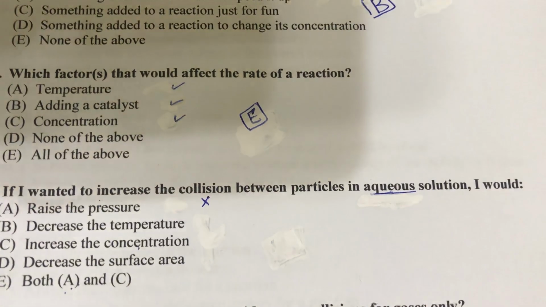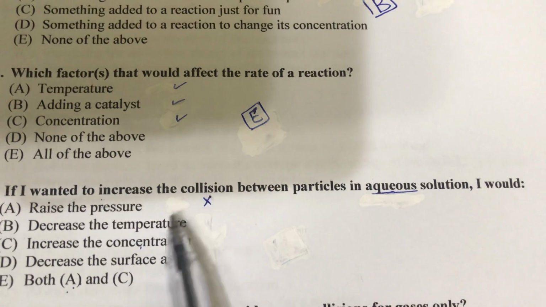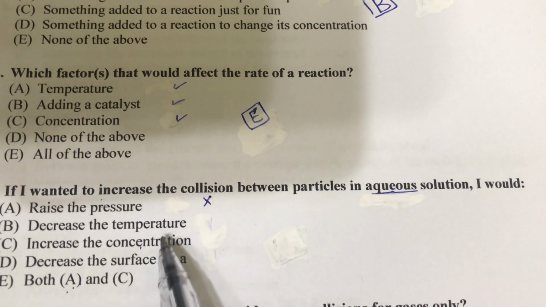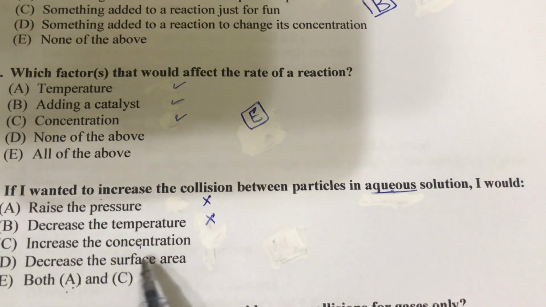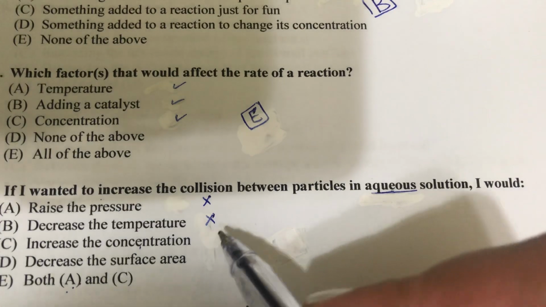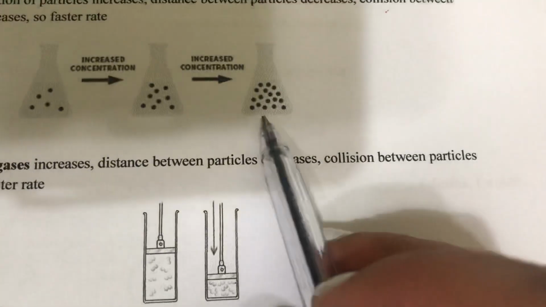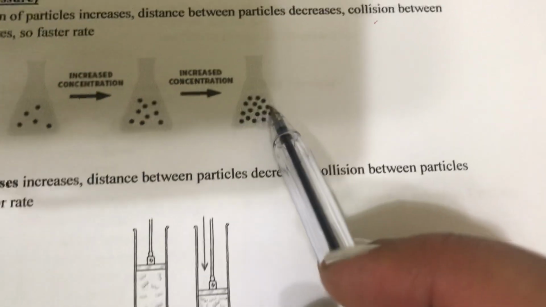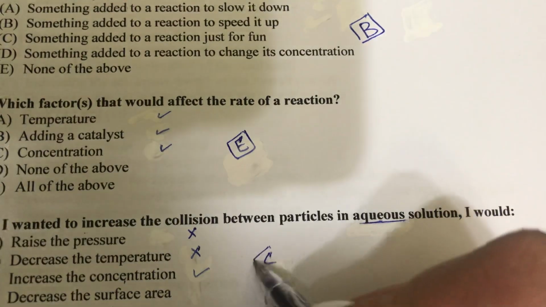Decrease the temperature. The relation between temperature and number of collisions is a direct relationship. So here in the question, to increase the collisions, we must increase the temperature, not decrease the temperature. Here, increase the concentration, yes. Why? Because as the concentration of a substance increases, the number of particles increases, they become crowded to each other, so the number of collisions between them increases, so the rate of reaction increases. So the correct answer is C.